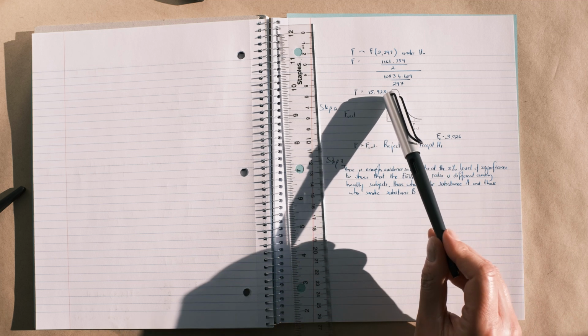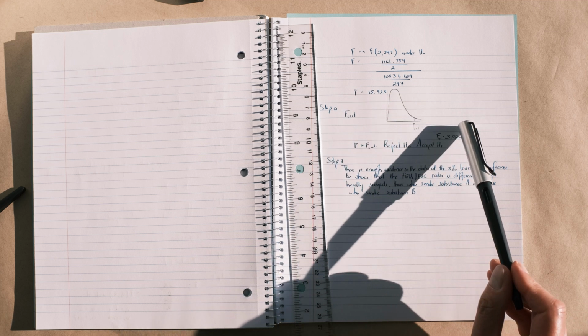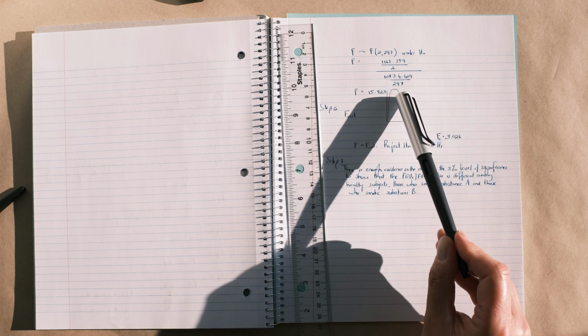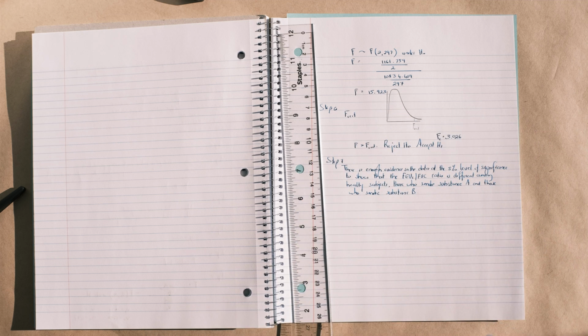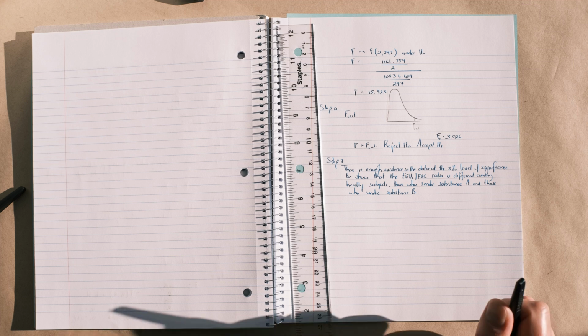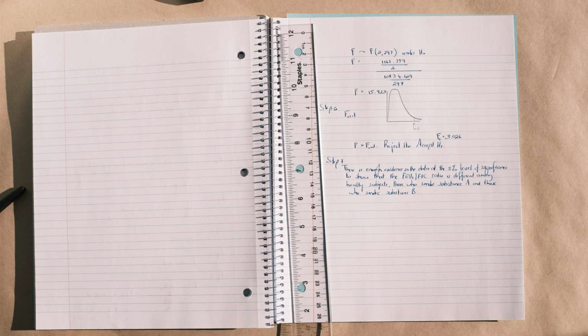Even though, remember, this curve is about the null hypothesis being true. Given that all these F values, even way out here, are all true and possible, we just decide that we're going to reject them.